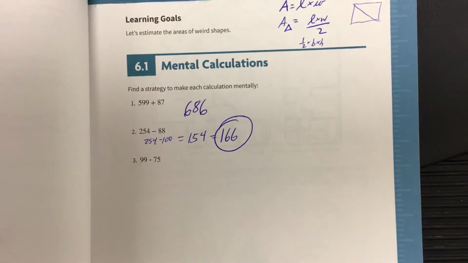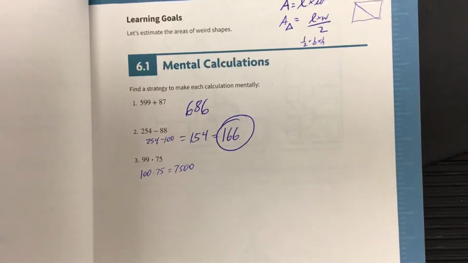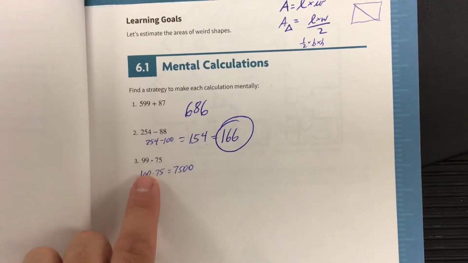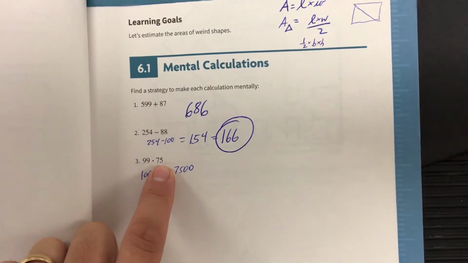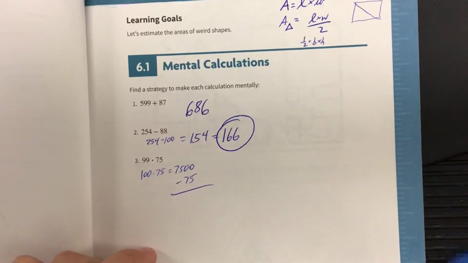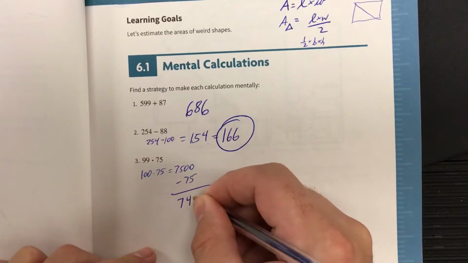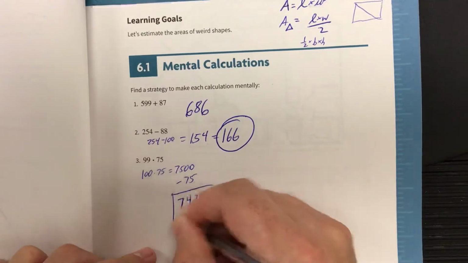99 times 75. Need somebody that hasn't spoken yet. Jonas. I made the 99 100 and then multiplied it. So you did 100 times 75. That's simple enough. 7,500. And then I subtracted 75 from the 7,500. Yeah, because you multiplied one more 75 here because you made it 100 instead of 99. You got to take one of those 75s away because you multiplied it by one more than you actually had. And what'd you get? 7,525. Yes.